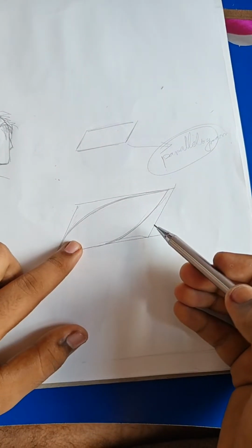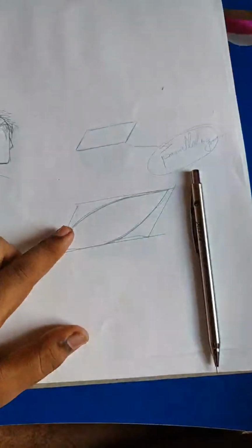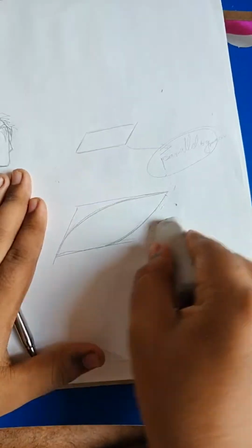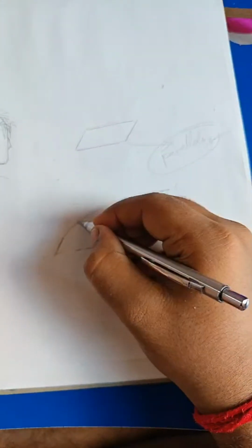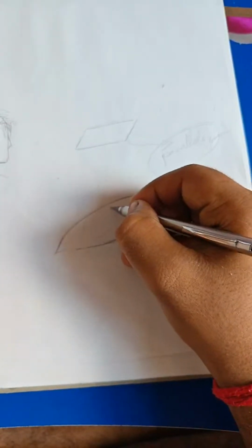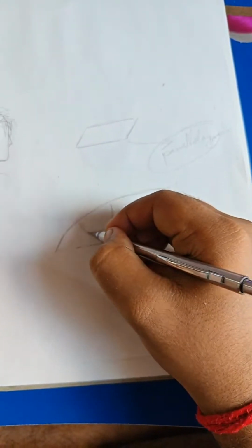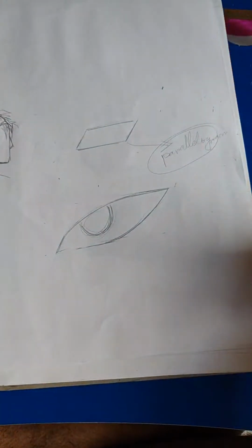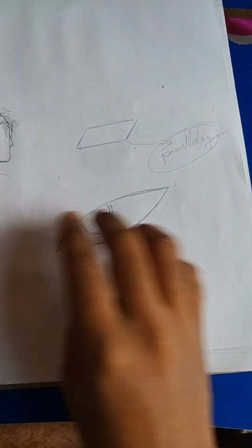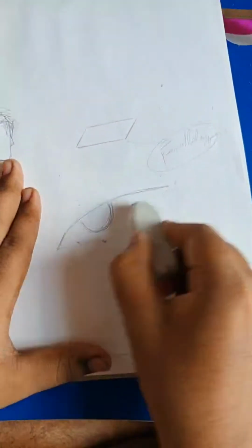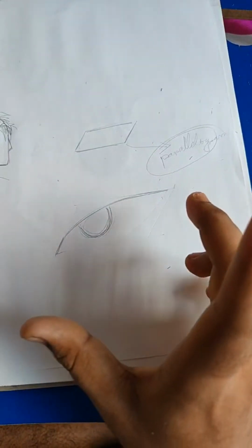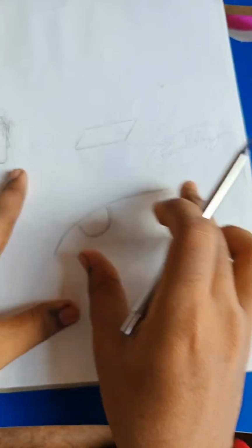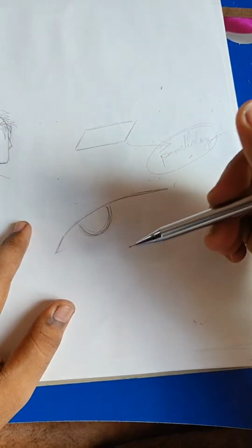Now you can see this is looking like a leaf, but if I erase the curvy parts and draw a big circle there. Okay, now that's looking like an eye. Now let's add too many curvy parts here so that it looks realistic. Okay, so I have given you the basic step of how to draw eyes.